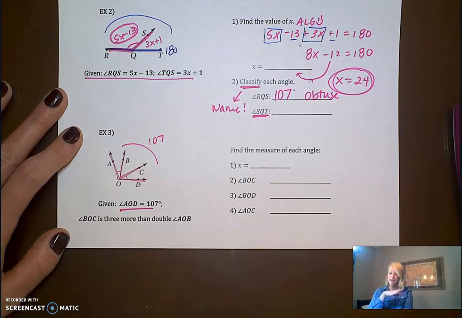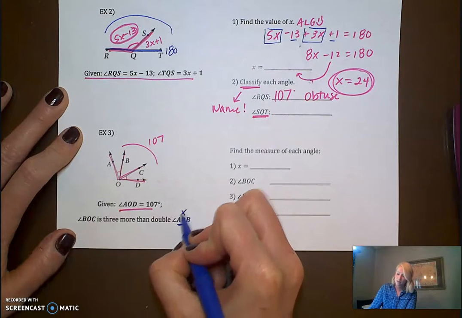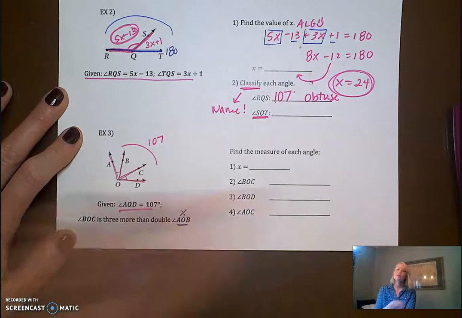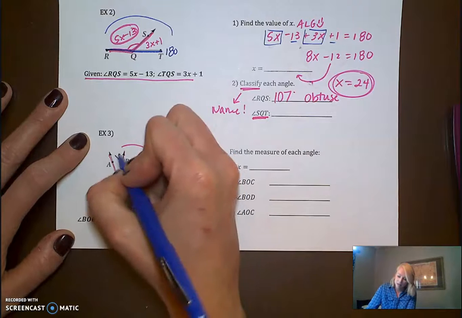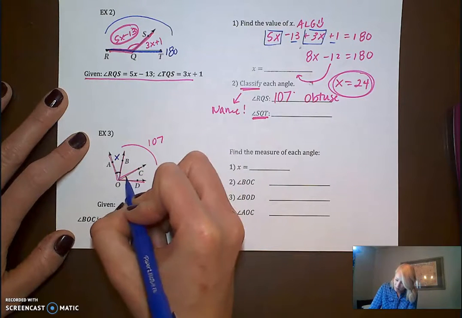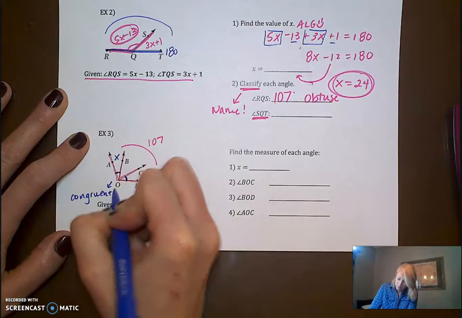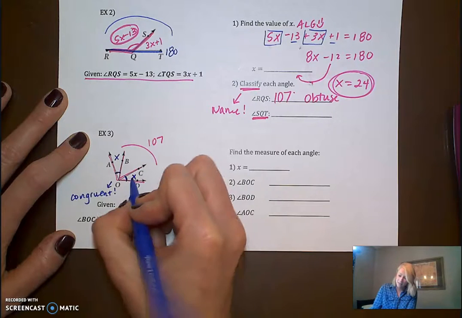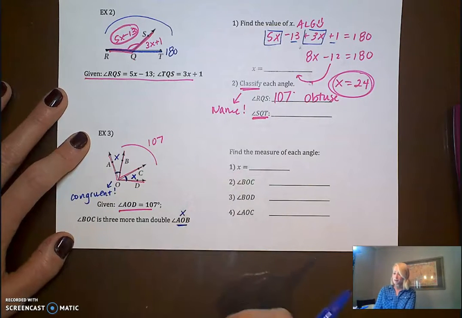Okay, here's what I'm going to do. The angle they're using to describe angle BOC is AOB. I don't know how big that is, so I'm just going to call that guy X. If you don't know something in math, call it X. Label it on your picture. Okay, check it out. See this mark and this mark? Those marks mean congruent. So if this one's X, that one's X.